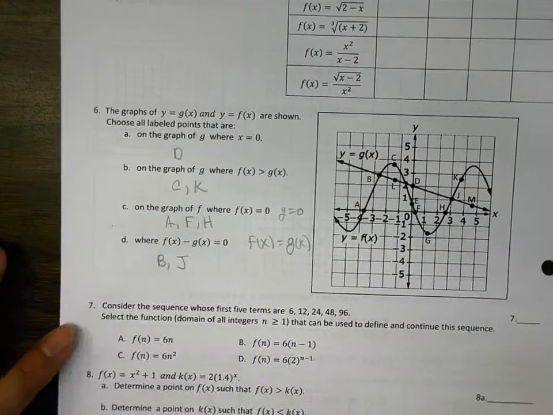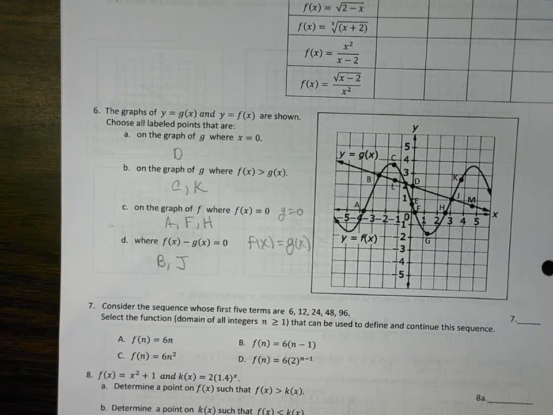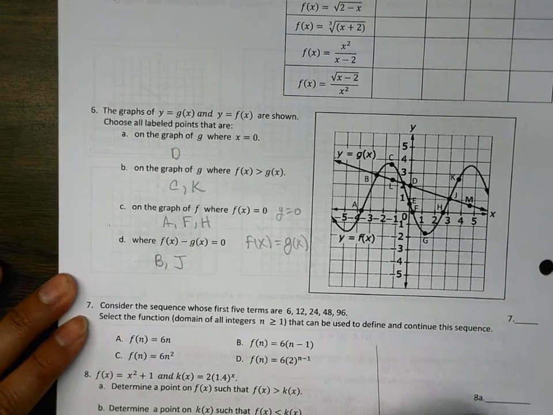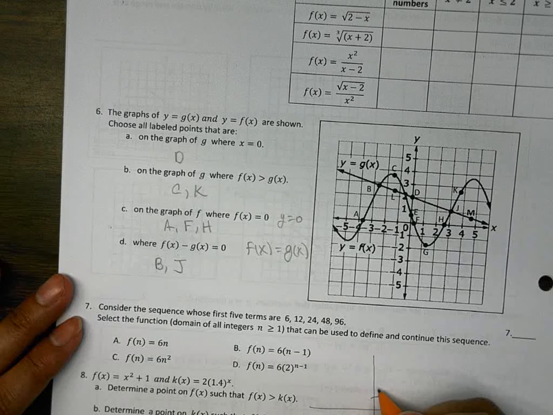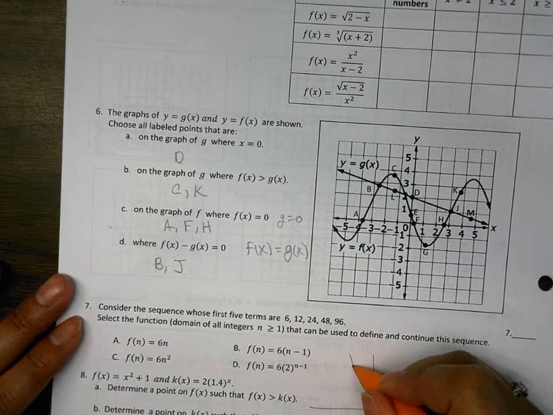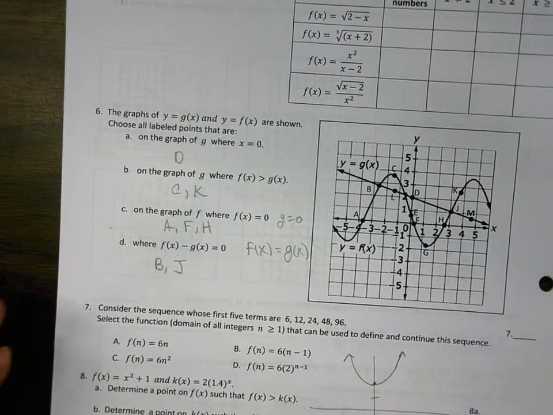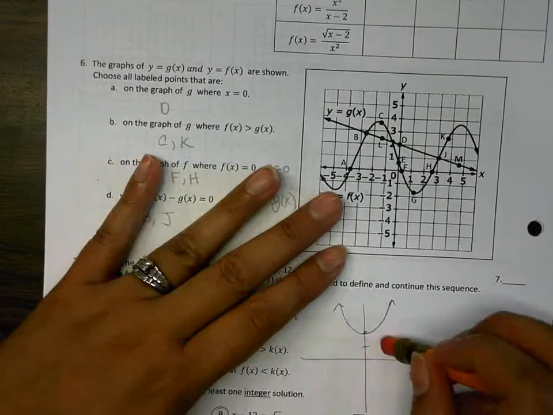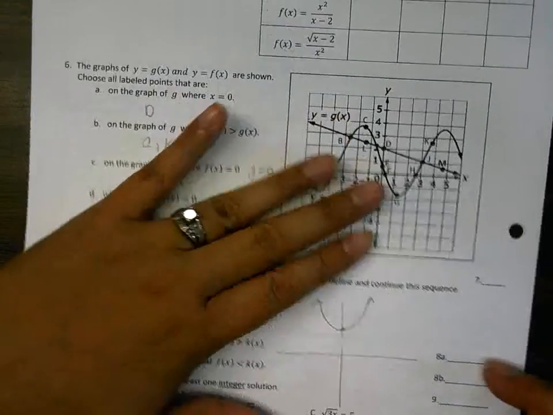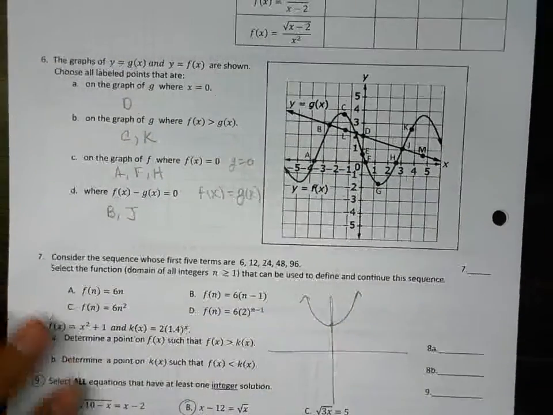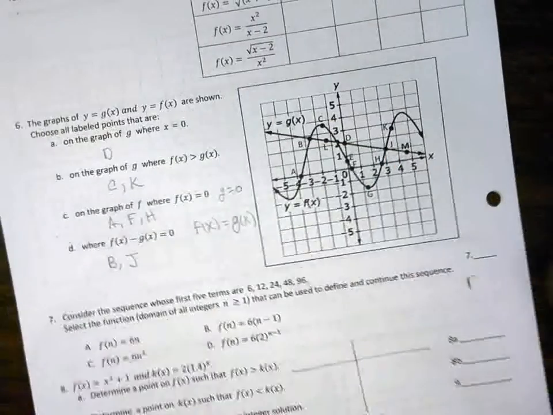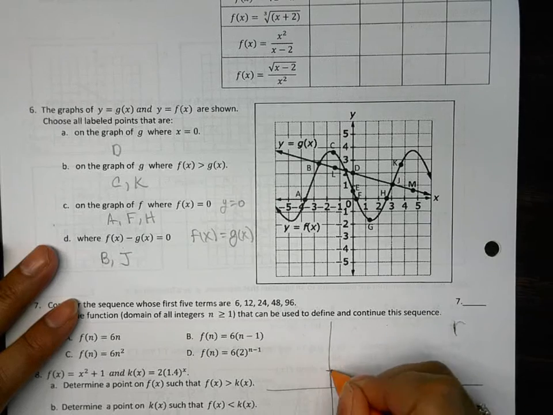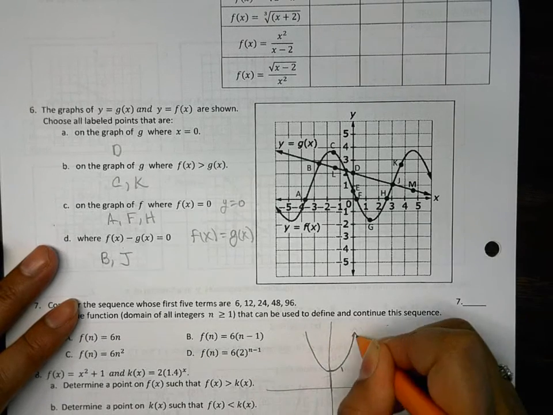This one here? Determine the point on f of x such that f is greater than... Determine the point on k of x such that... Okay. Do you guys agree that this is x squared plus what? Is that plus 1? Okay, x squared plus 1, yes or no?